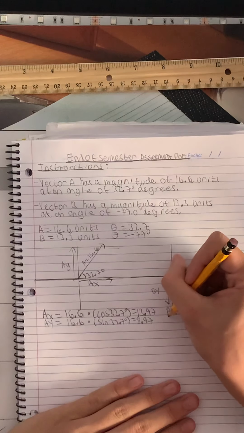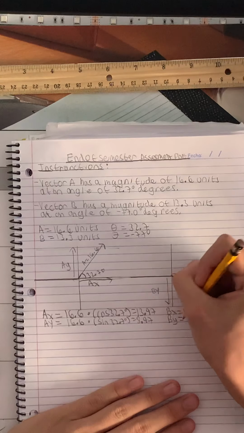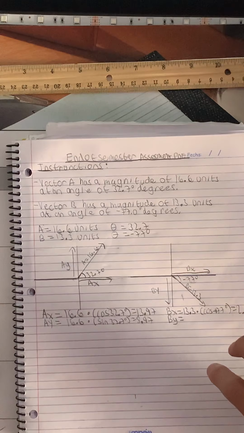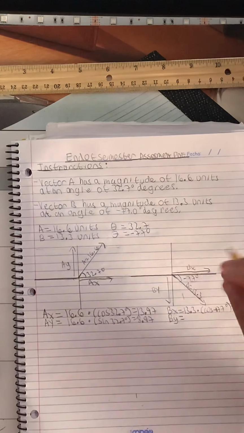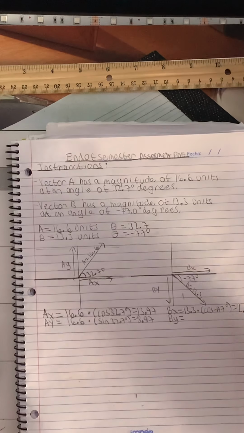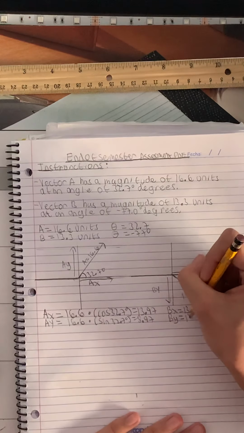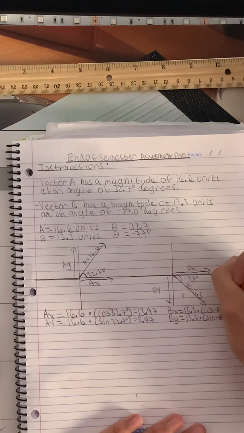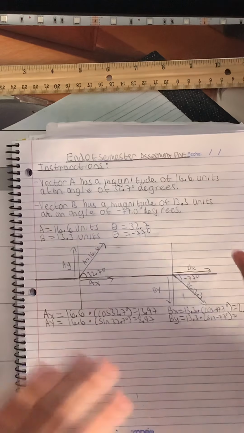Now BY, remember BY is negative, so at the end, whichever answer we get, it will have to be negative. If it's already negative, it will stay negative, but if it's positive, it will turn into a negative. So we will multiply 13.3 times the sine of negative 77 degrees.